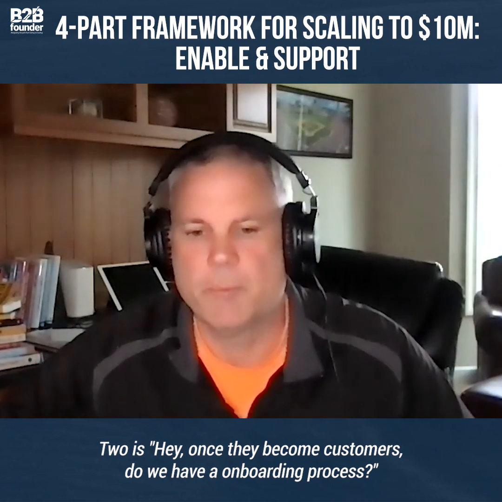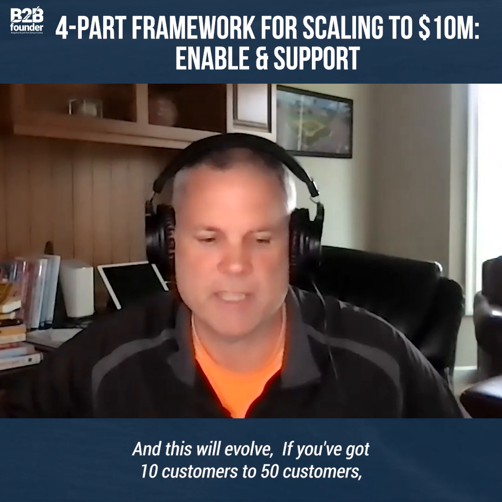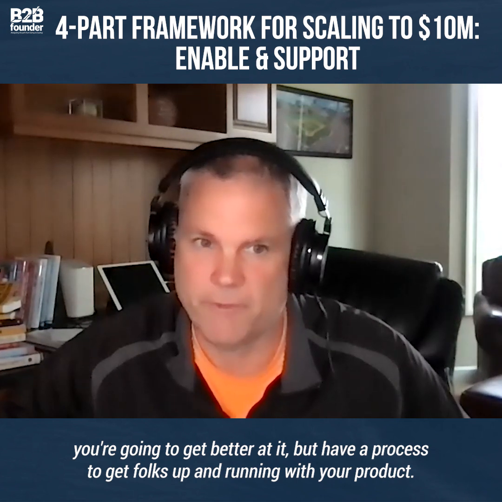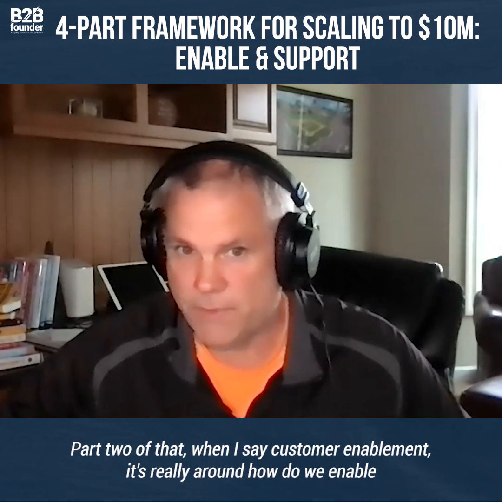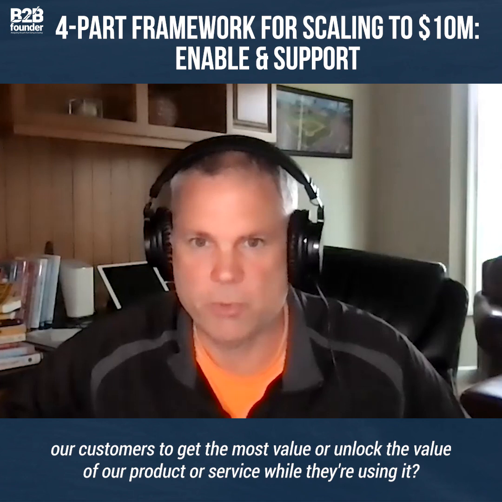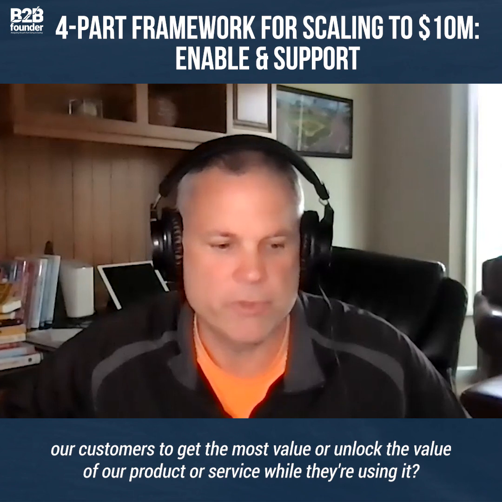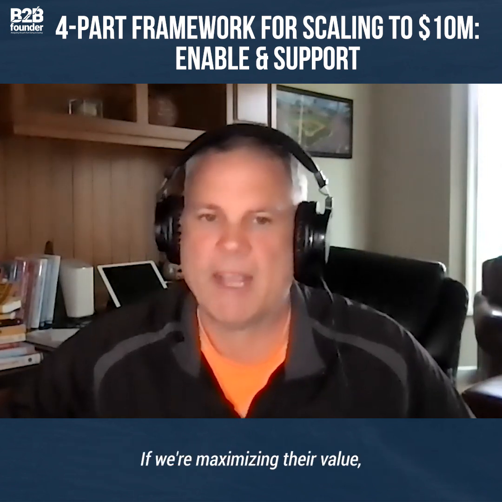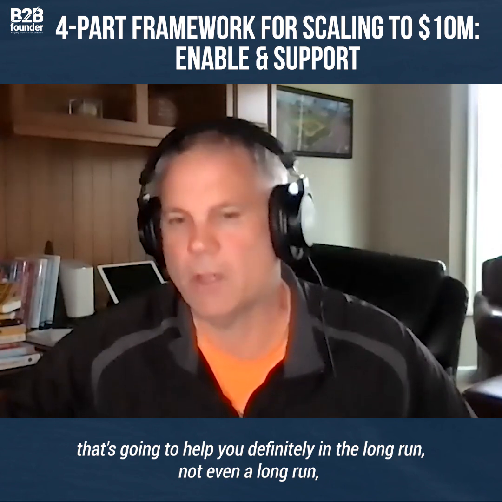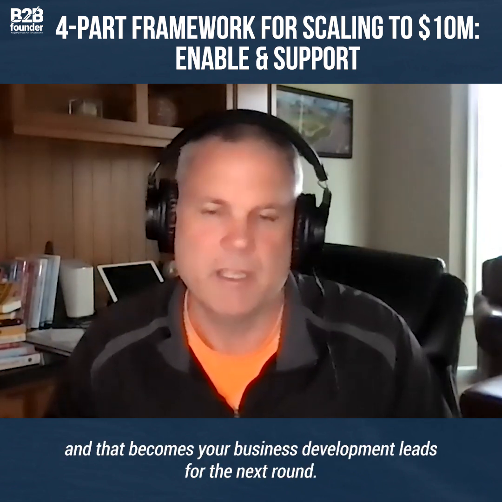Two is, hey, once they've become customers, do we have an onboarding process? And this will evolve. If you've got 10 customers to 50 customers, you're going to get better at it, but have a process to get folks up and running with your product. Part two of that, when I say customer enablement, it's really around how do we enable our customers to get the most value or unlock the value of our product or service while they're using it. So think about that. If we're maximizing their value, that's going to help you definitely in the long run, not even the long run. What it's going to do is flip the switch, and that becomes your business development leads for the next round.